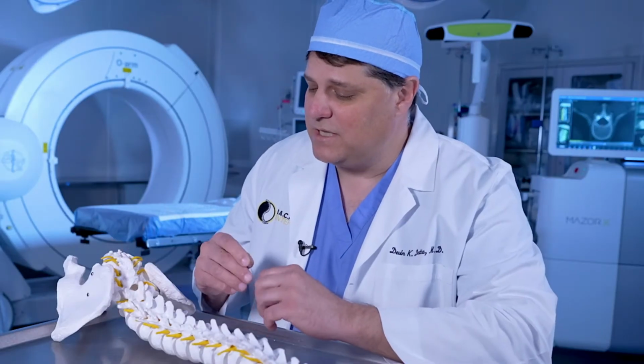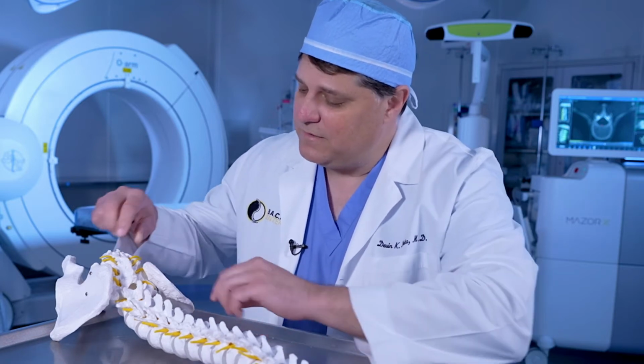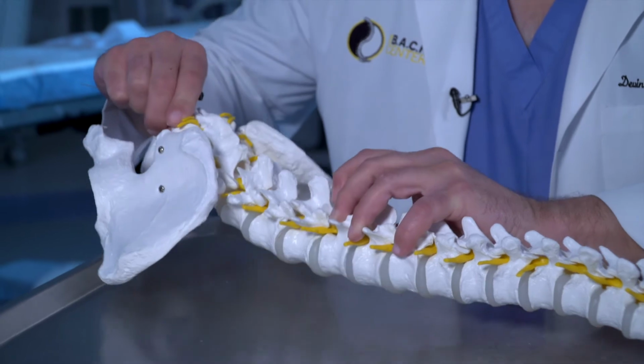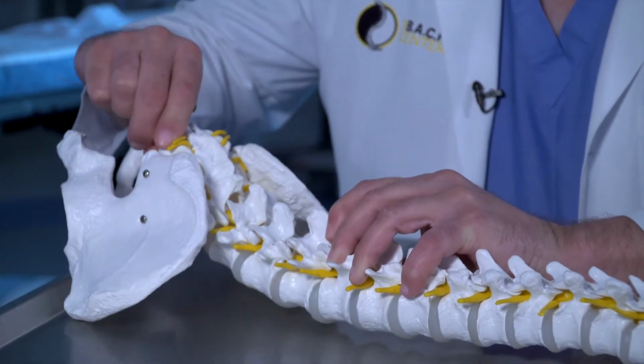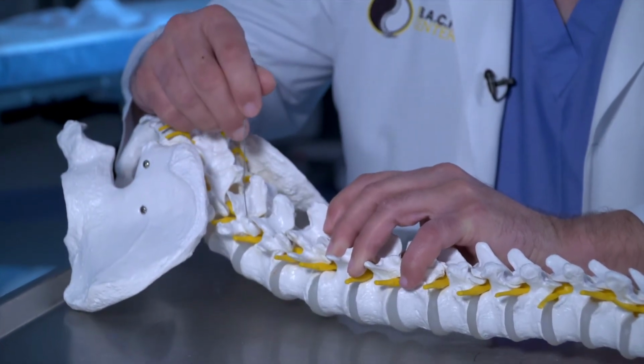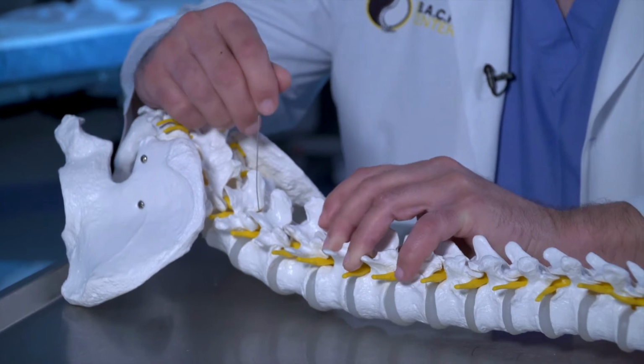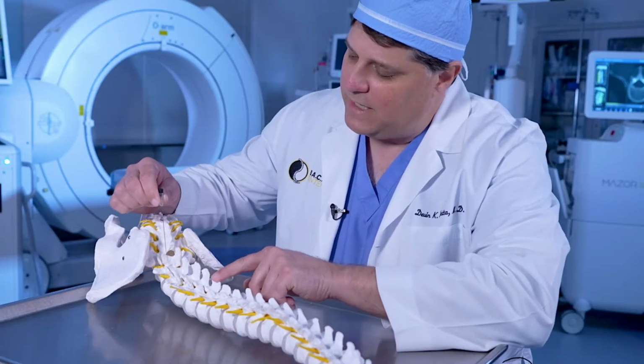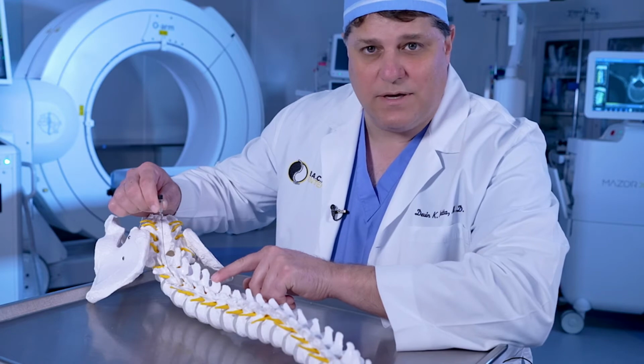Another common injection that we'll do is something called facet joint injections. And a facet joint is the joint in the back part of the spine. It's a synovial joint that moves. And if you look right here, you'll see one of the joints. It's connected from the vertebra below and the vertebra above. Using X-ray guidance, we'll guide a needle into the joint and inject the joint.